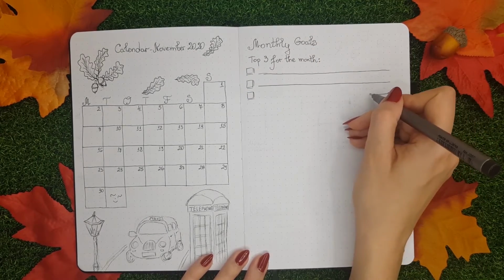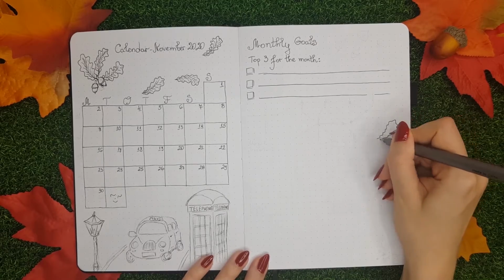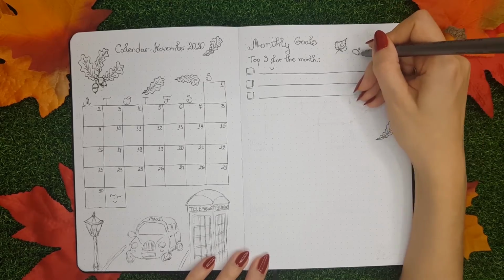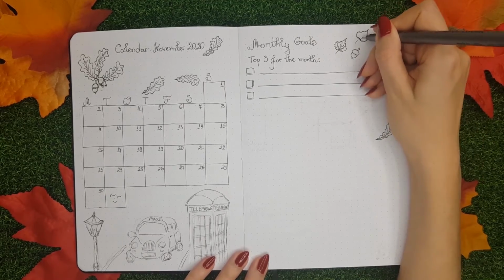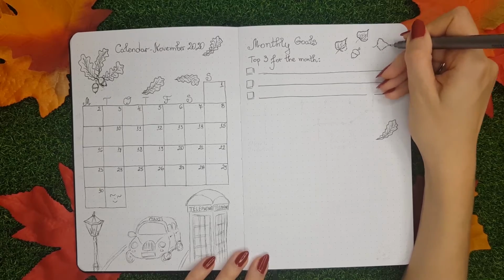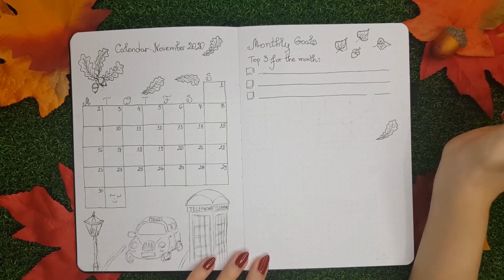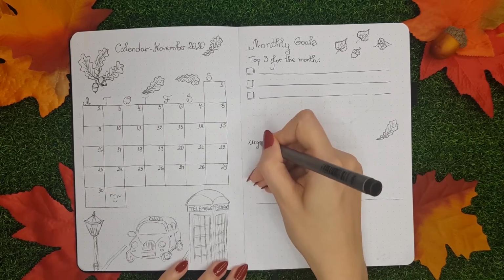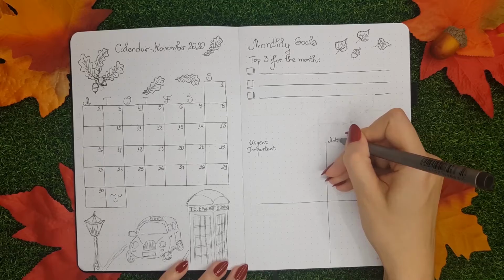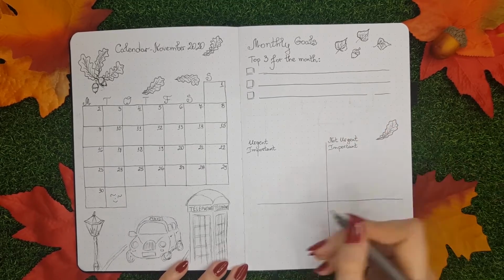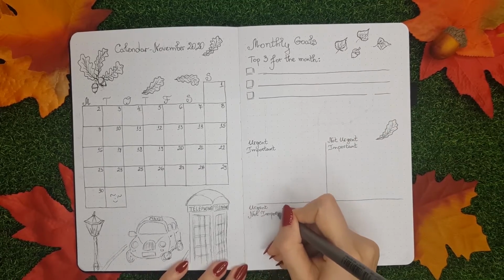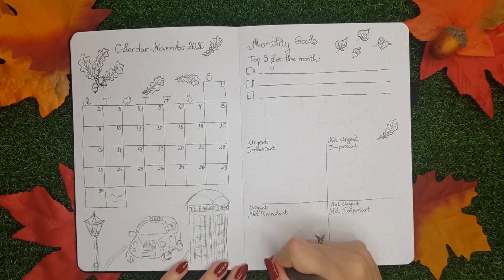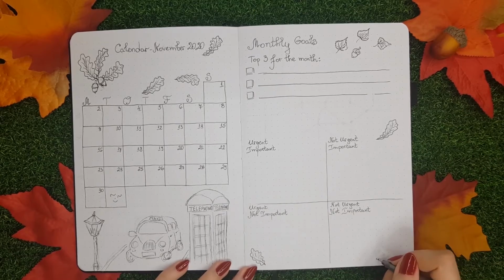So the next spread is about monthly goals, and here I've started with a very important category for me, and that's the top 3 most important goals for the month, because I think that we can be creating all kinds of trackers, but unless we have that focus and attention towards what's the most important, then we can just keep ourselves busy doing some stuff that is not actually adding value to our longer term goals, if that makes sense. So that's why we have that section on the top there.